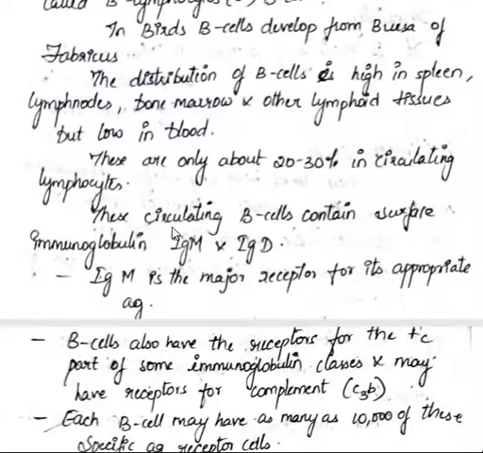These circulating B cells contain surface immunoglobulins, such as IgM and IgD. So majorly in the circulation, you are going to see these two types of immunoglobulins, IgM and IgD. IgM is a major receptor for its appropriate antigen.